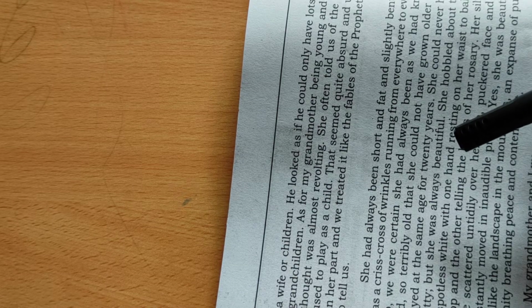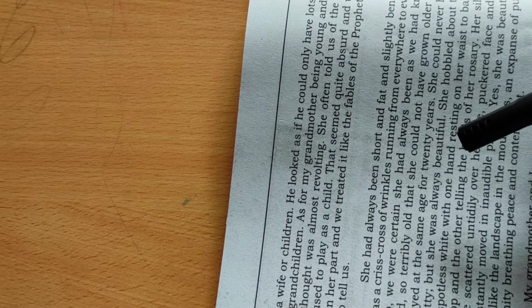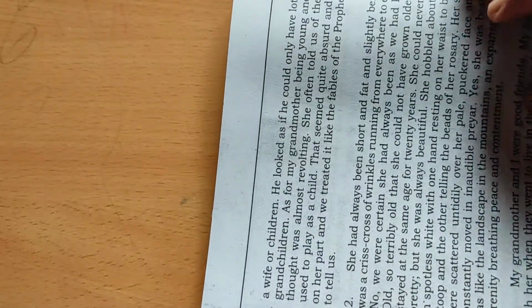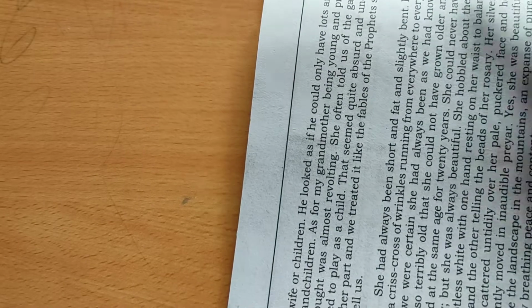So that's why the author is thinking about the stories she was telling. He couldn't believe that. And if we move to the second paragraph, let us see.